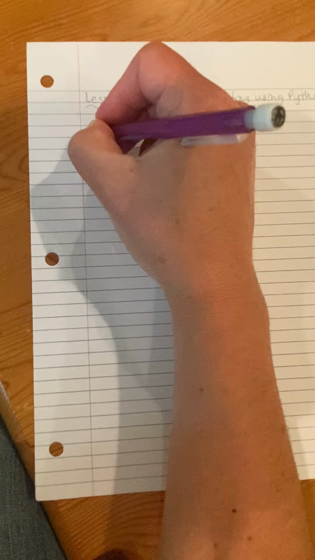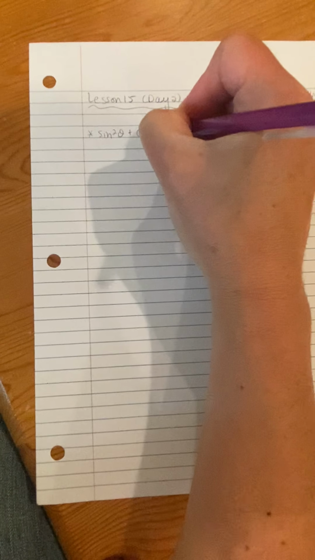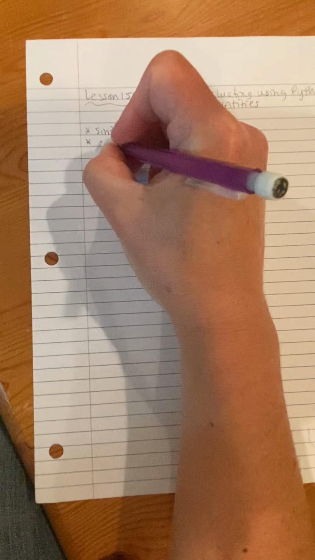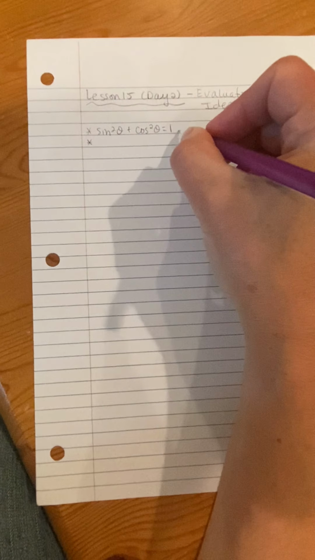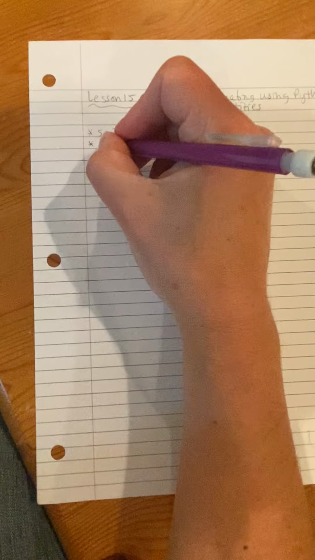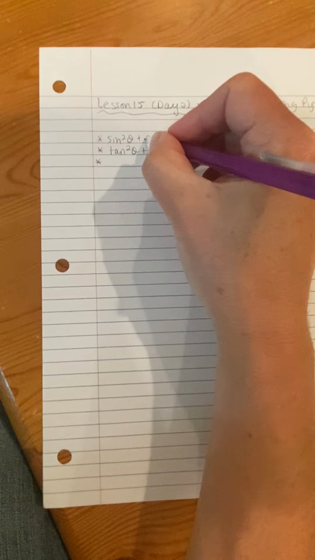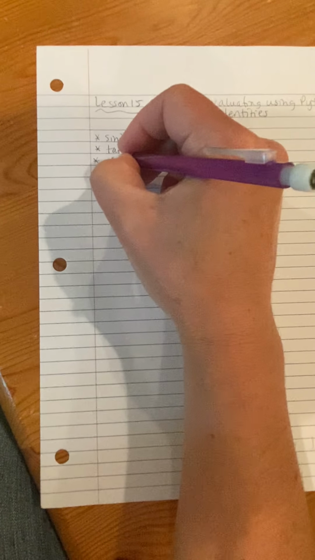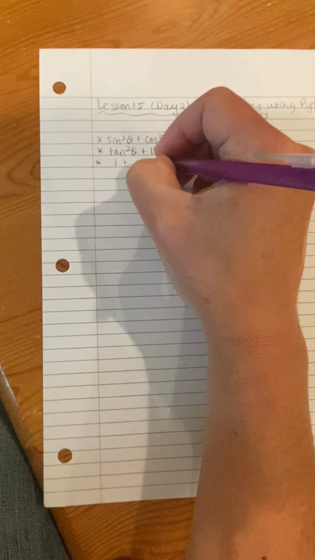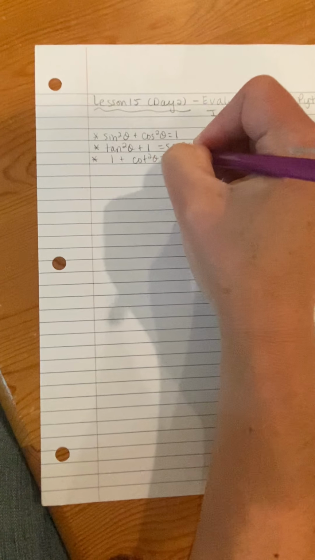Our first Pythagorean identity is sine squared theta plus cosine squared theta equals 1. Our second is, and remember, we can just divide everything through by cosine squared theta to get it: tan squared theta plus 1 equals secant squared theta. And our third, if we go back to the original and divide everything through by sine squared theta, we get 1 plus cotangent squared theta equals cosecant squared theta. Those are our three Pythagorean identities.